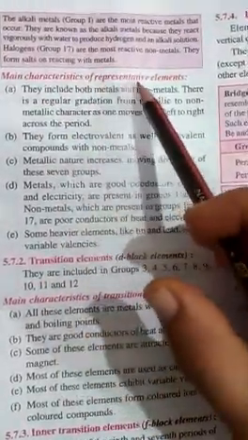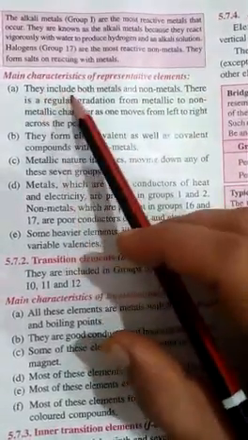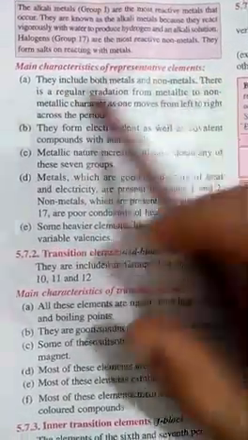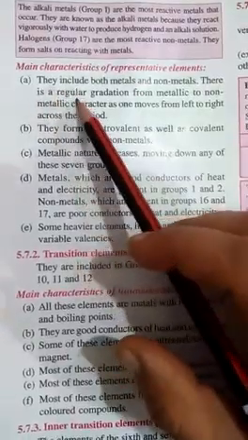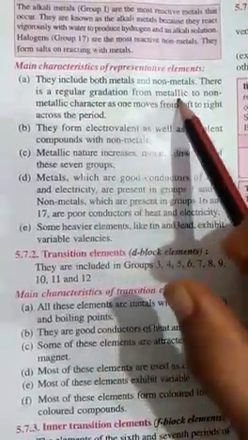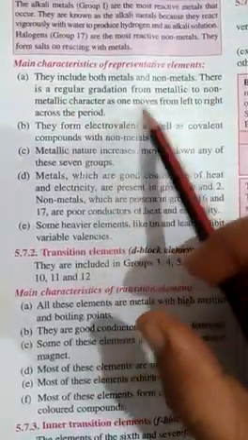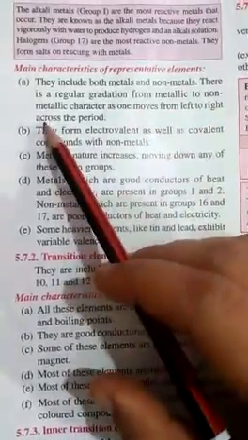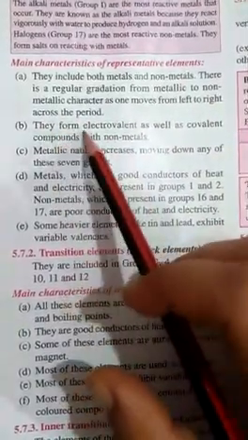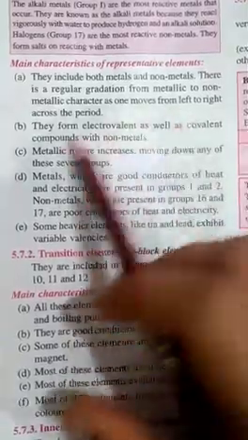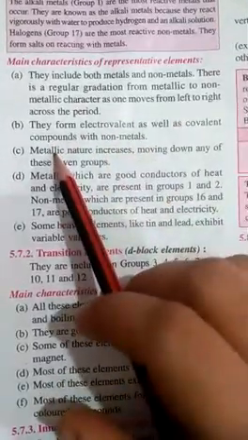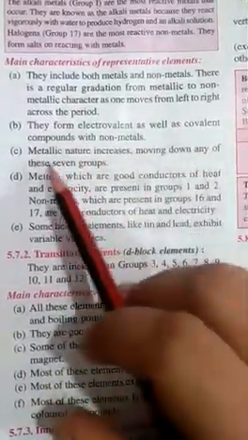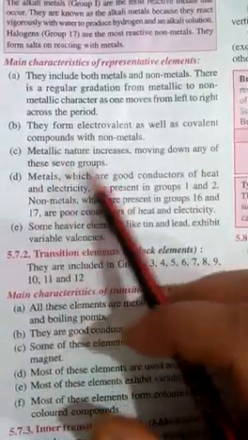Main characteristics of the representative elements: they include both metals and non-metals. There is a regular gradation from the metallic to the non-metallic character as one moves from left to right across the period. They form electrovalent as well as covalent compounds with the non-metals. Metallic nature increases moving down any of these 7 groups.